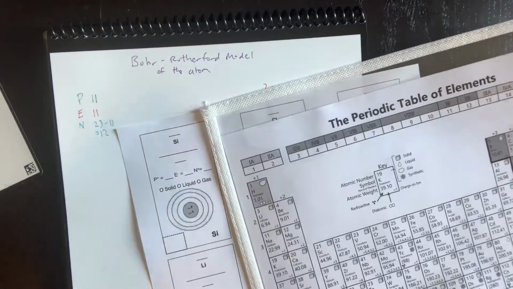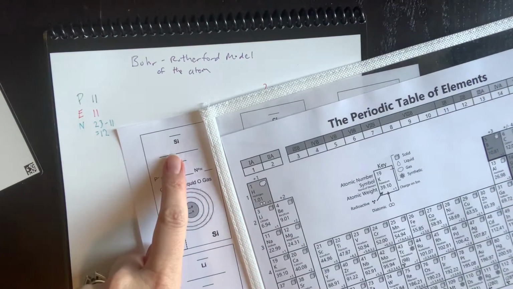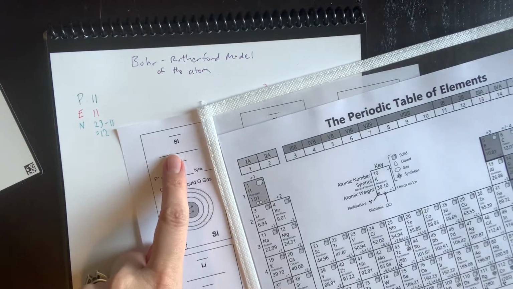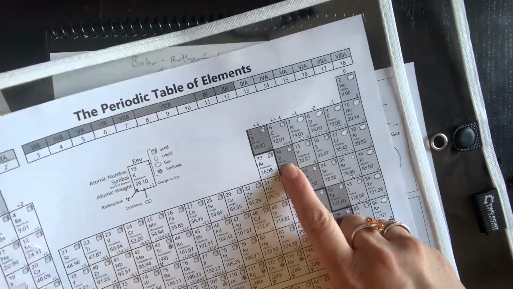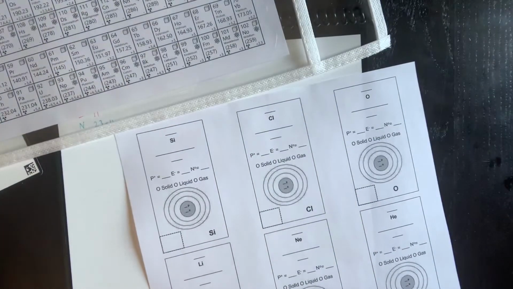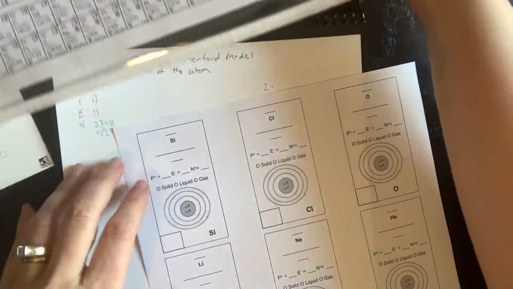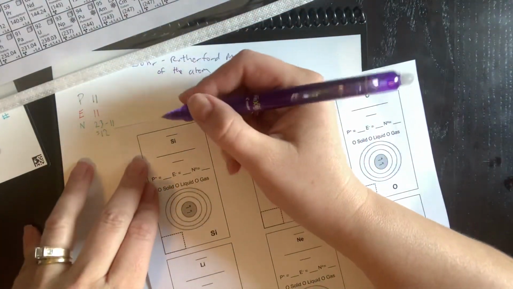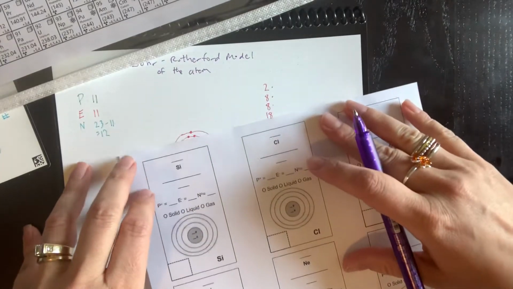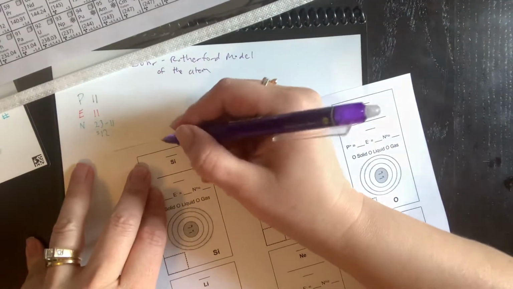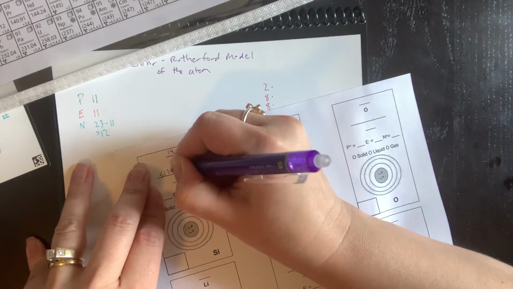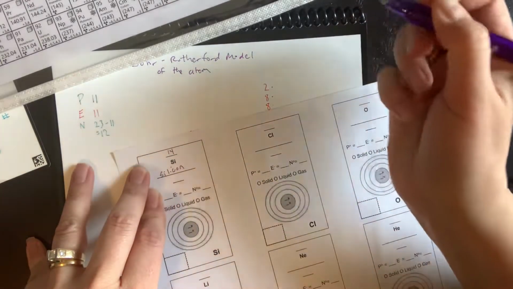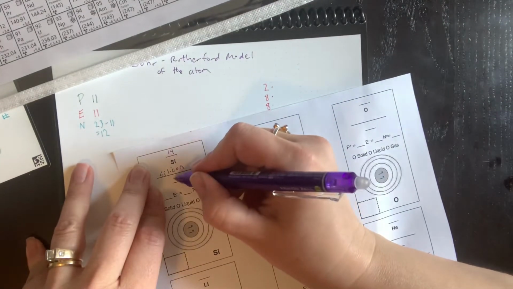How cool is that? So Si, you're going to look for the Si symbol, which is right here. It is silicon. So we're going to put the information about silicon using the periodic table of elements right there. So let's take a look-see here, shall we? We've got silicon is 14, and it's spelled. Okay, and then the atomic mass will go here.